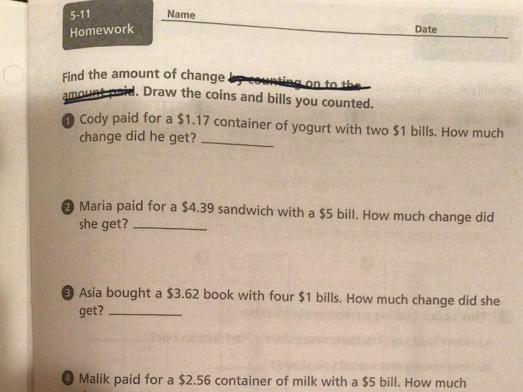Cody paid for a $1.17 container of yogurt. Underline that. With 2 $1 bills. How much change did he get? So I know what he spent. He spent the $1.17, and then he has 2 $1 bills.